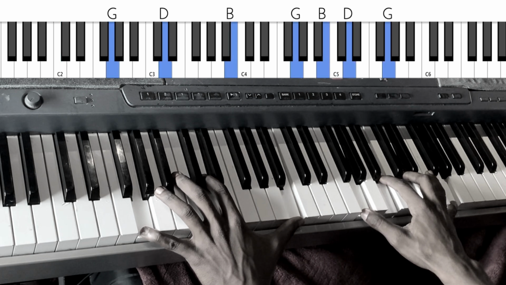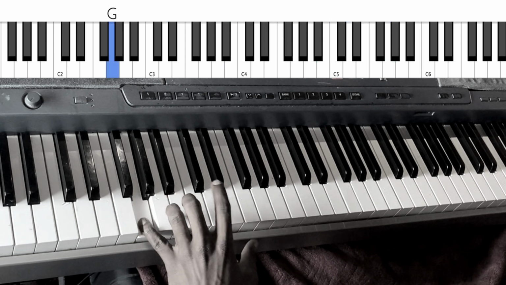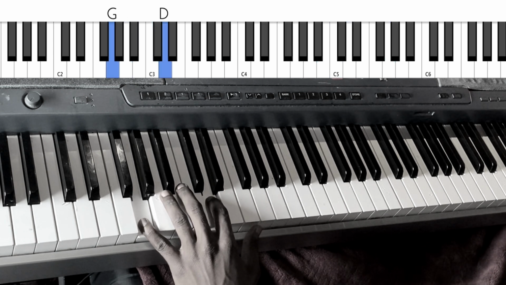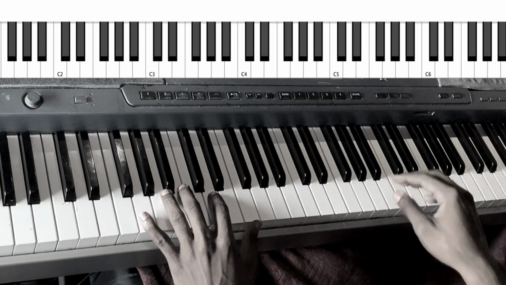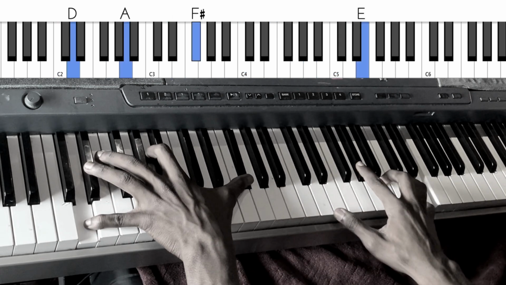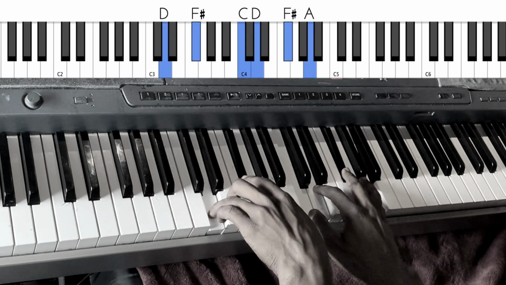I'm going to the 5. What's my 5 to G? It's going to be D. So my passing chord is going to be D. I'm playing D dominant.